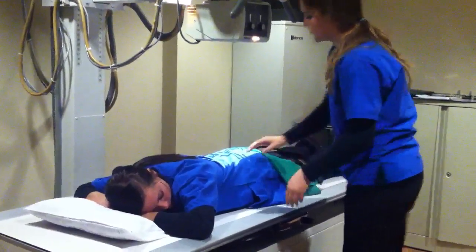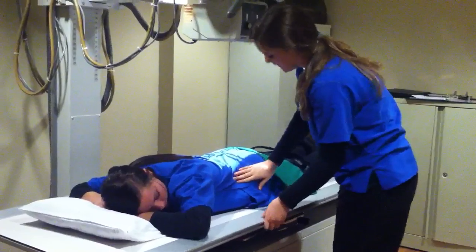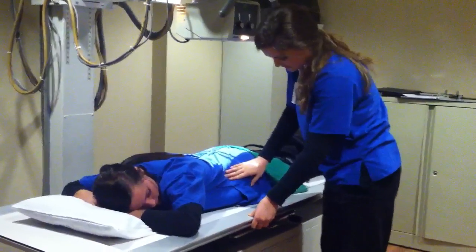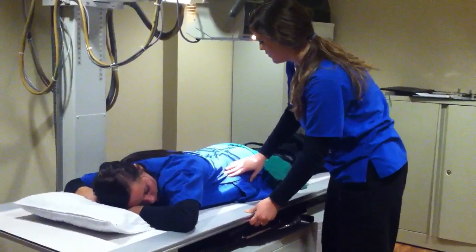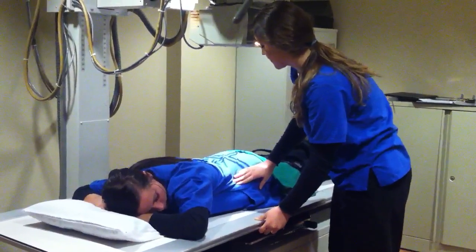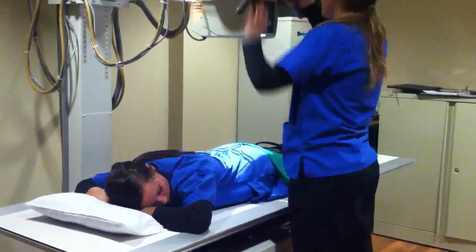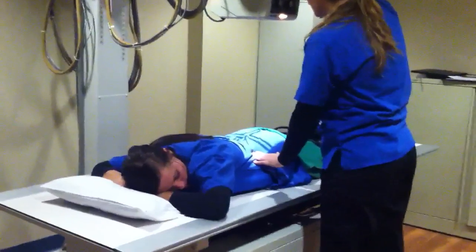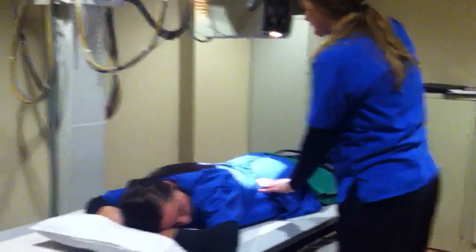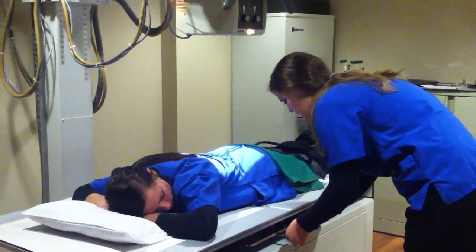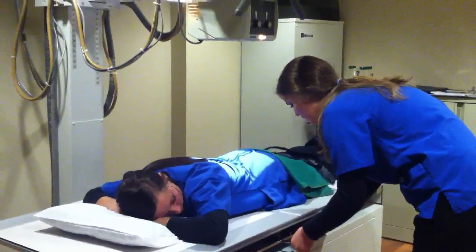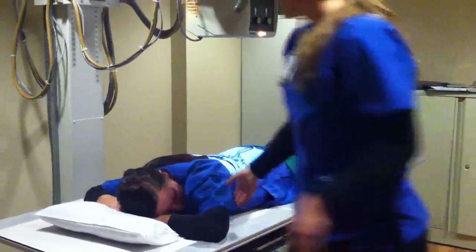I'm going to center my central ray to the midline and to the level of the iliac crests. This will include the stomach especially, but every projection that you take should include the diaphragms down to the pubic symphysis. Make sure she's lined up.